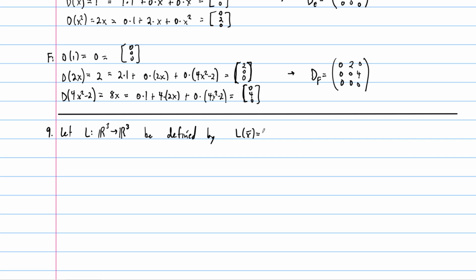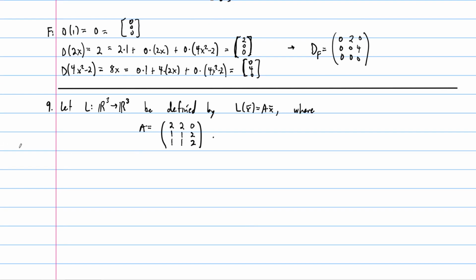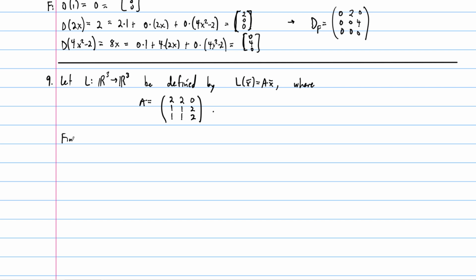So L of x is going to be defined by a matrix transformation, or matrix multiplication, where we'll give you the matrix here. So the matrix A is going to be the matrix 2, 1, 1, 2, 1, 1. So it does the same thing to the first two basis vectors, and then 0, 2, 2. All right. So this is the matrix representing L with respect to the standard basis, you could say. And so I want to know, can we find the matrix that represents the same transformation with respect to the following basis.